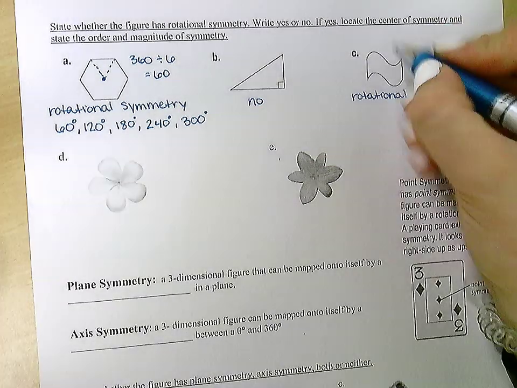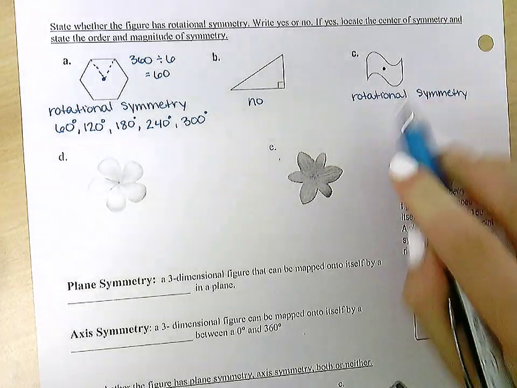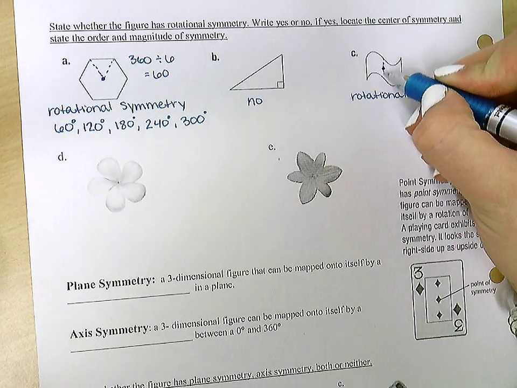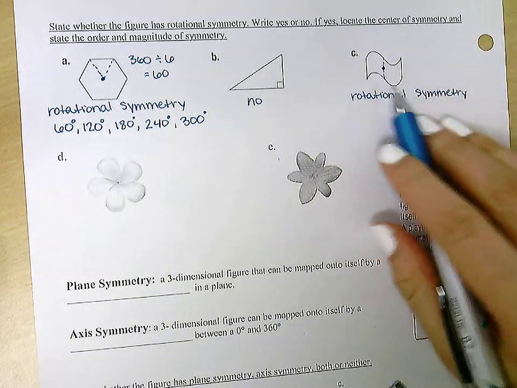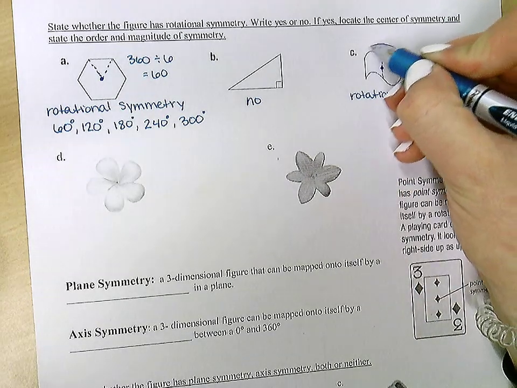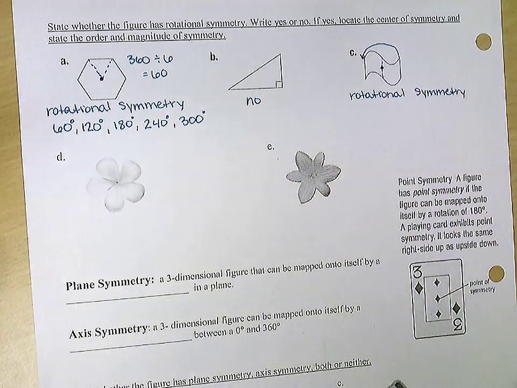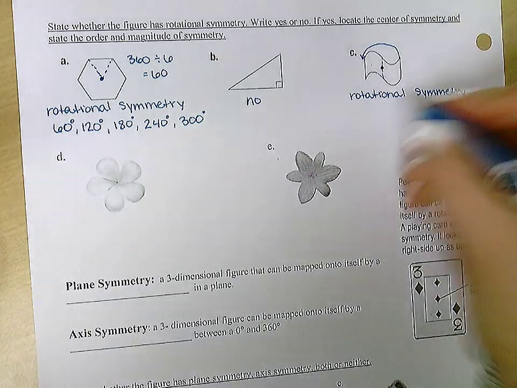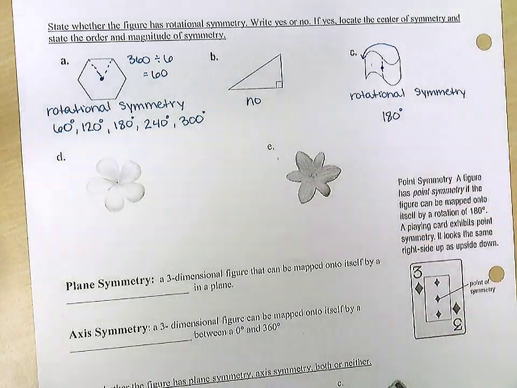It is 180 degrees. So here I could map out my center. If I split this in half here, I would take this piece and I could just rotate it 180 degrees around and it would land on this piece over here. So it would only be 180 degrees.